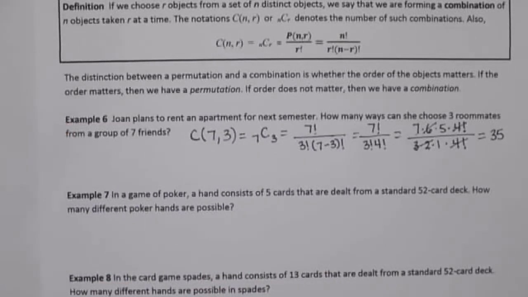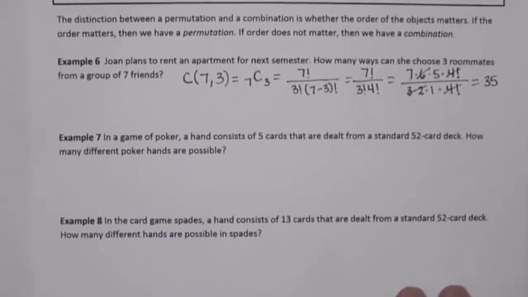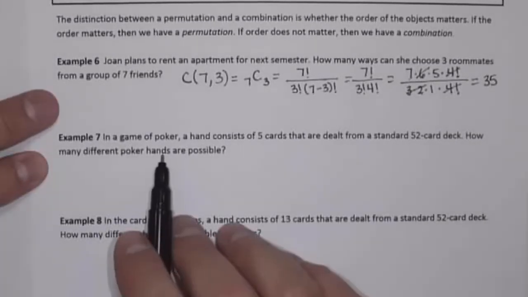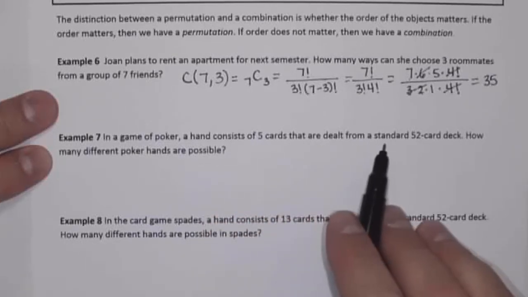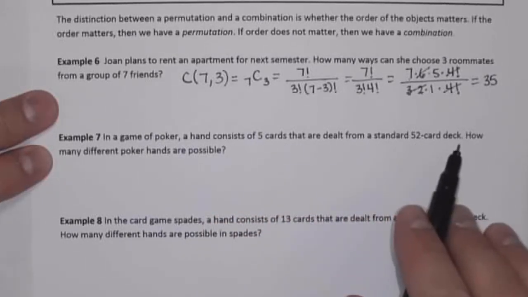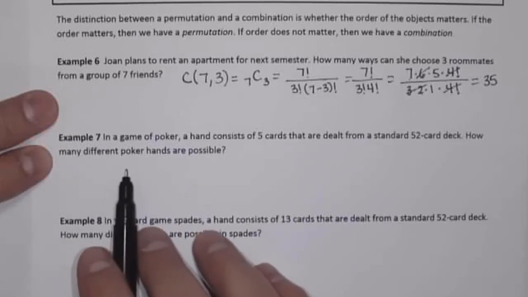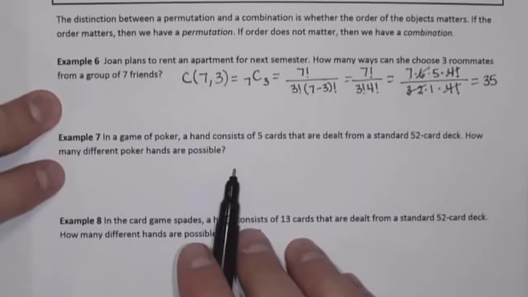Take a look at example 7. In a game of poker, a hand consists of 5 cards that are dealt from a standard 52 card deck. How many different poker hands are possible?